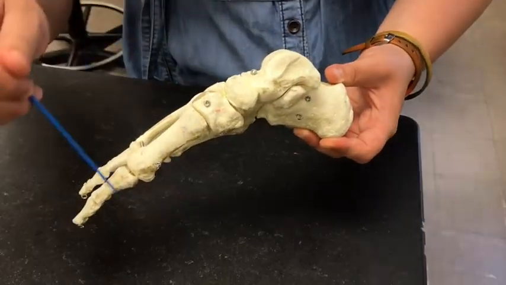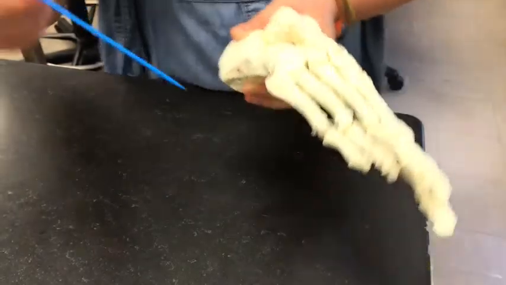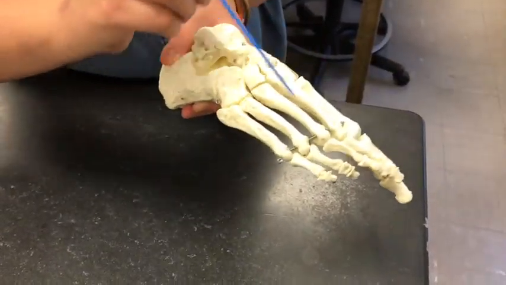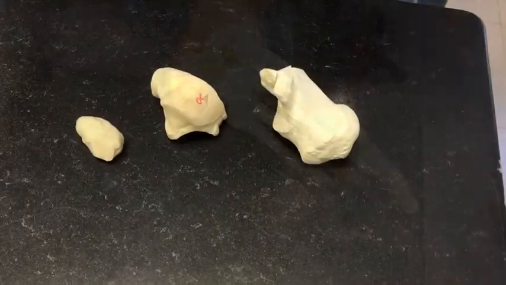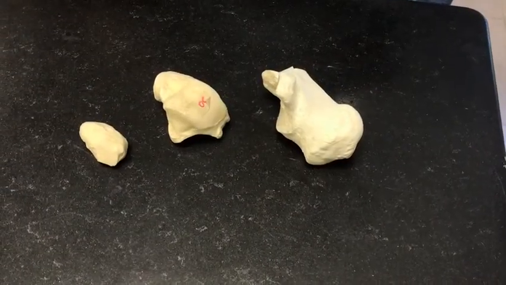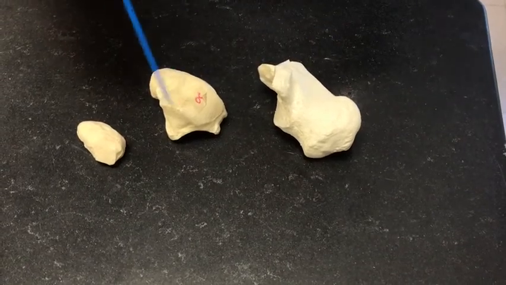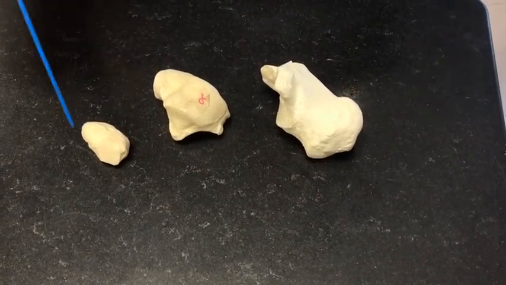This is the medial longitudinal arch. This is the lateral longitudinal arch, and this is the transverse arch of the foot. These are some of the tarsals of the foot. This is a calcaneus. This is the talus, and this is a navicular.